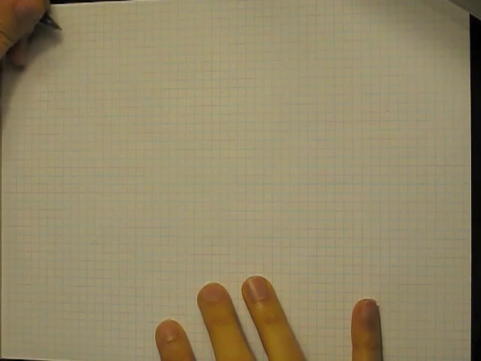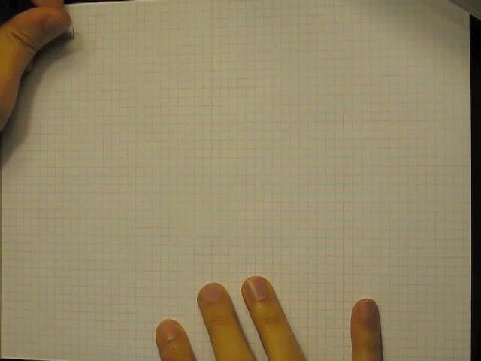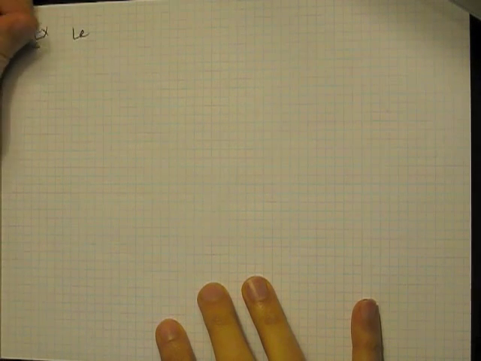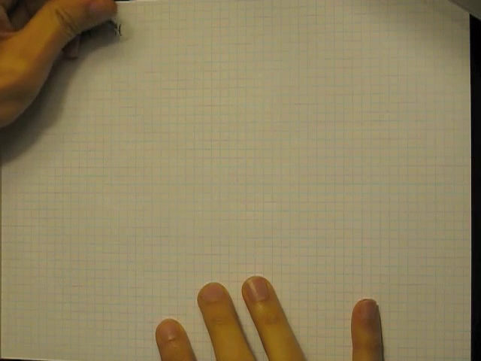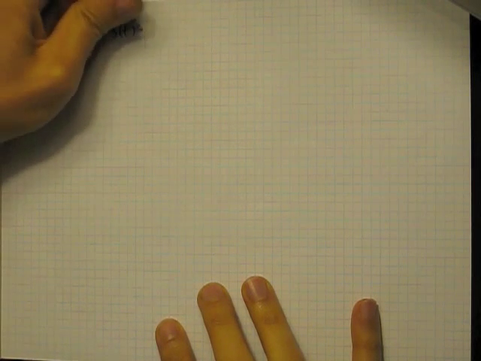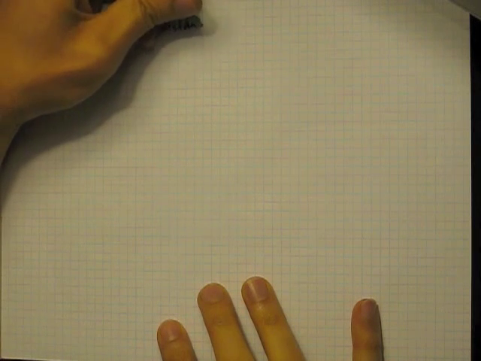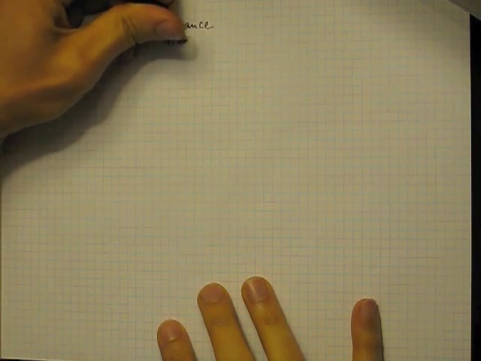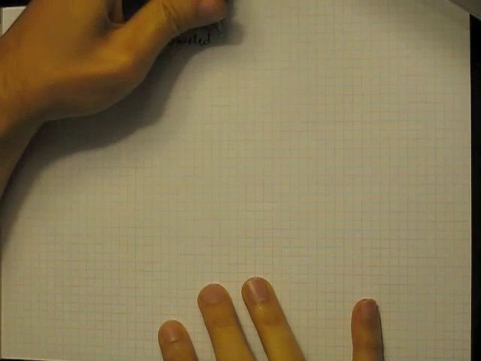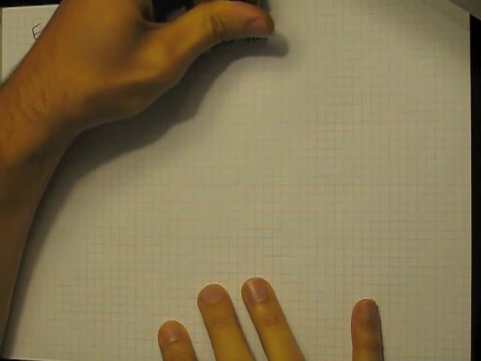Let's do a more concrete example. So suppose, this is another example, let s of t be the distance traveled by some object, any object, at time t.